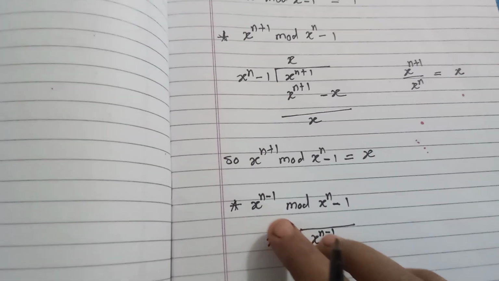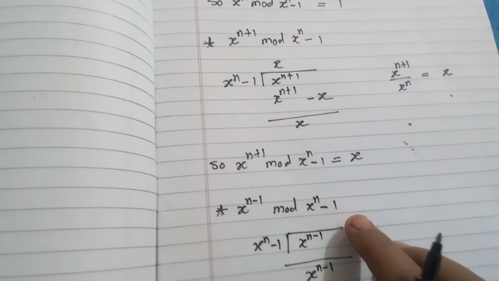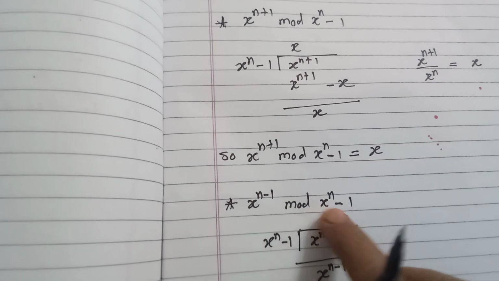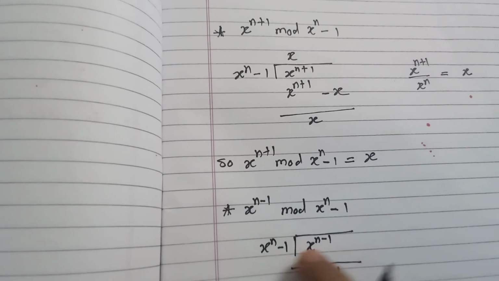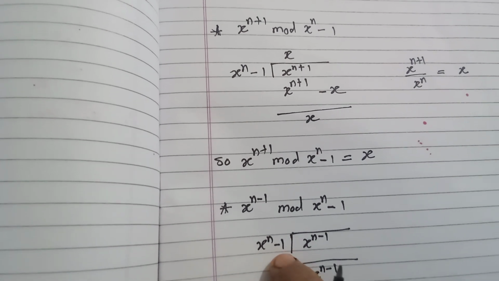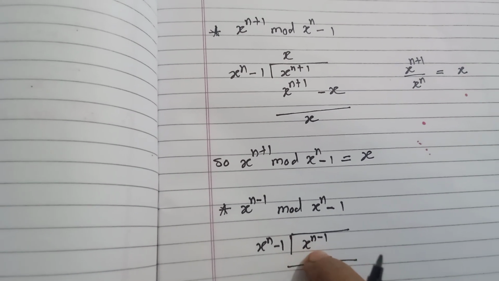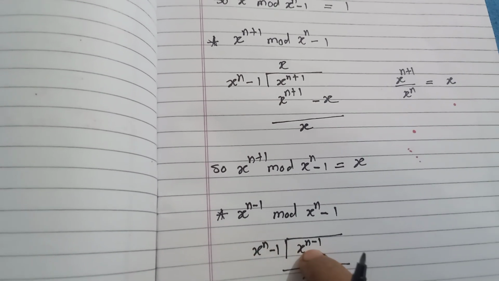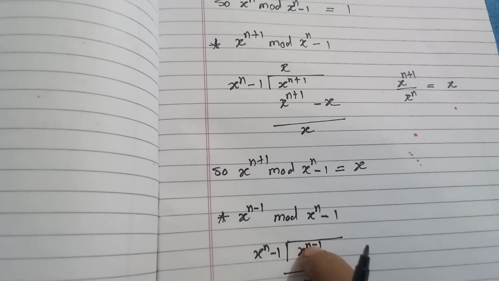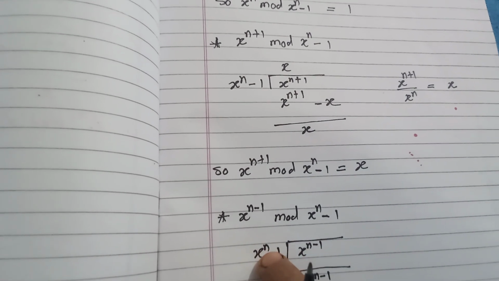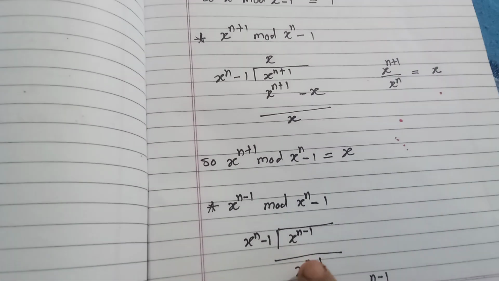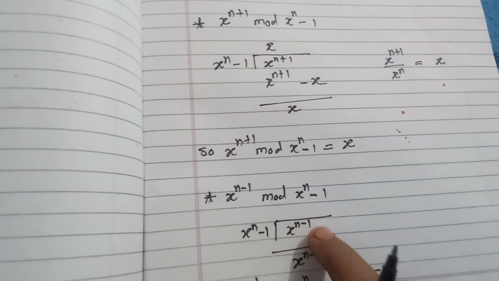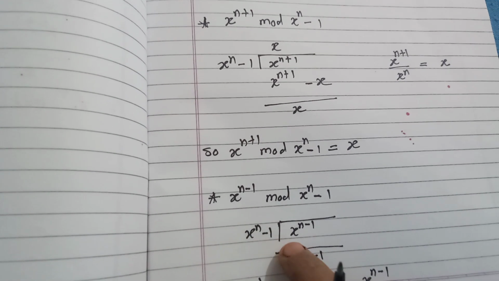So let us see x^(n-1) mod x^n minus 1. Here you have to divide x^(n-1) by x^n minus 1. You compare the first term's degree. The divisor's degree is n, and here the degree is n minus 1. So this degree n minus 1 is less than the degree n. That's why we stop here and take this part as it is as the remainder, because we cannot divide it with x^n minus 1.